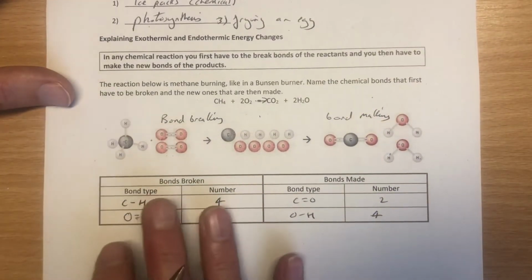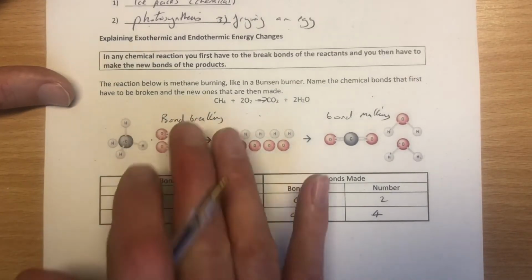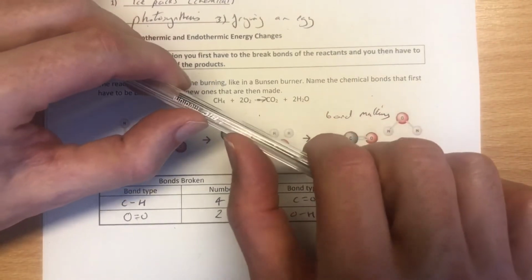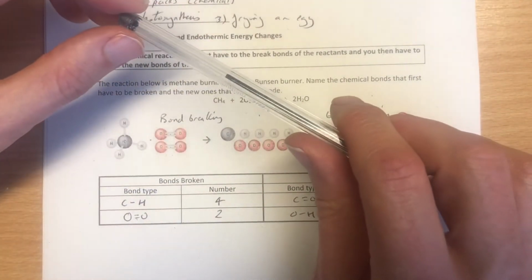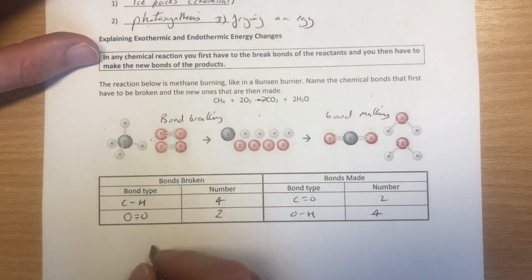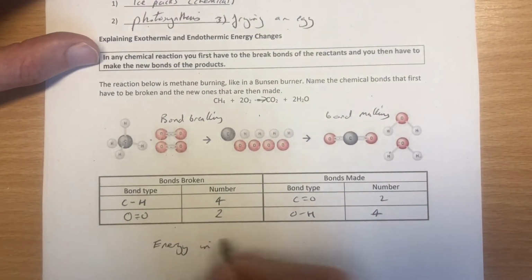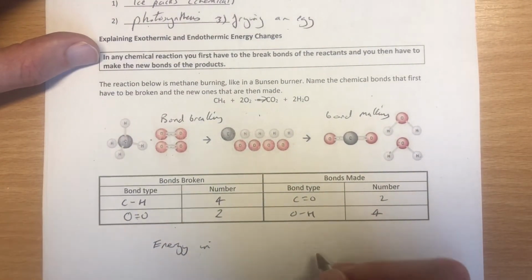Okay, so we need to understand that. Now bond breaking, if I'm going to take this pen and break it in half, I've got to put energy in to do that. So bonds breaking means energy needs to go in. Okay, energy in. Bond making.